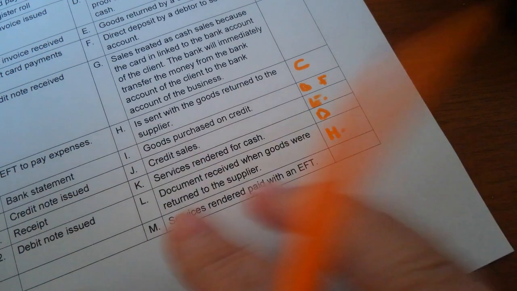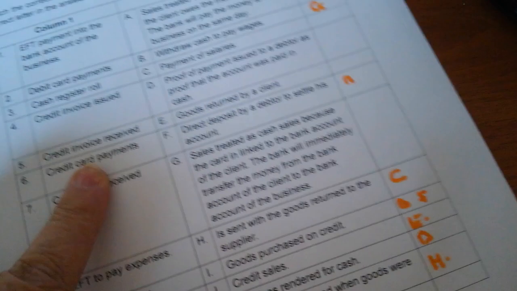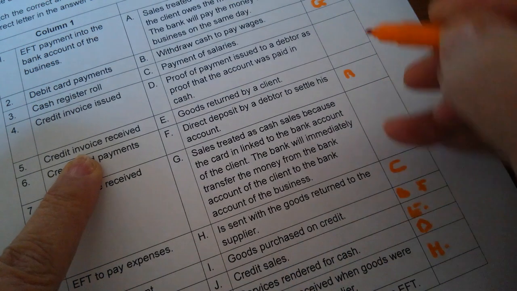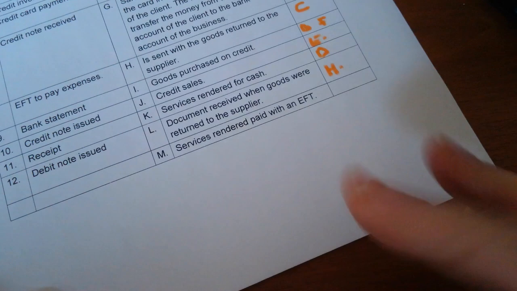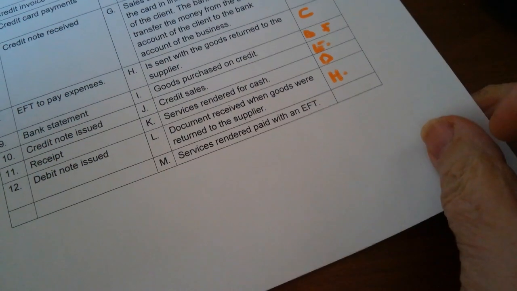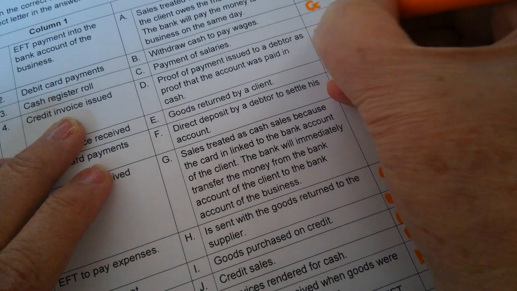I, goods purchased on credit. So we receive an invoice. And in number 5, there's a credit invoice received. And goods purchased on credit was number I. Credit sales, we will give to the debtor an invoice. So it is a credit invoice issued, number 4. And credit sales was number J.